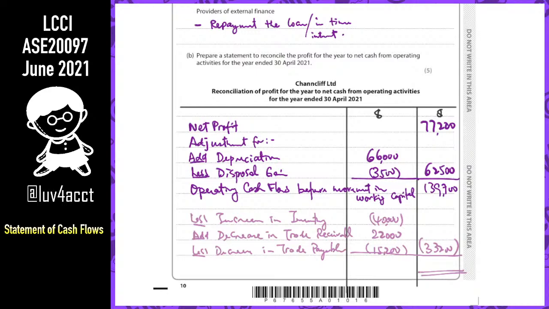So we have 106,500. That is net cash from operating activities. Okay, finish one part.